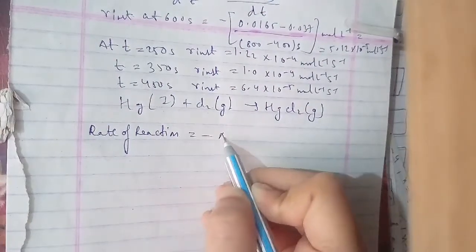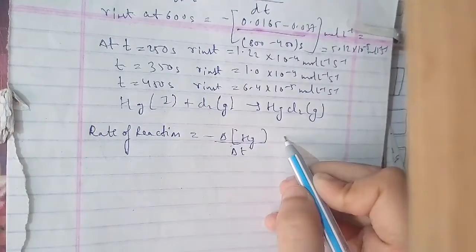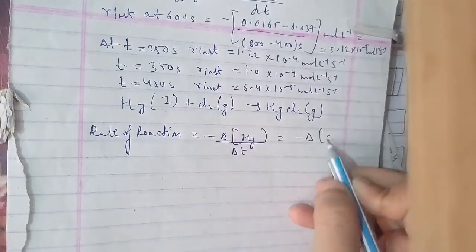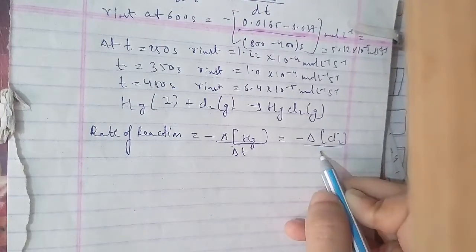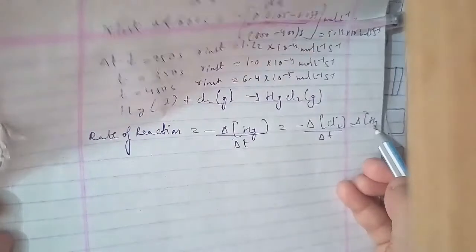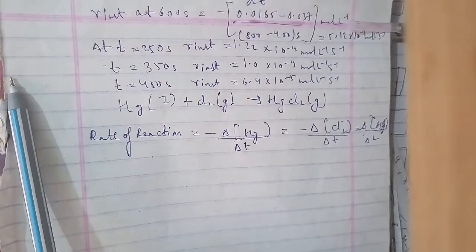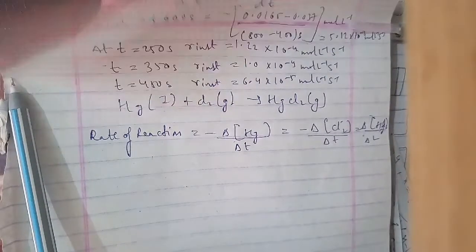So now the rate of disappearance of any reactant is the same as the rate of appearance of the product. But in the following reaction, 2 moles of HI decompose to produce 1 mole each of H2 and I2. So the reaction is represented as 2HI gas gives H2 gas plus I2 gas.